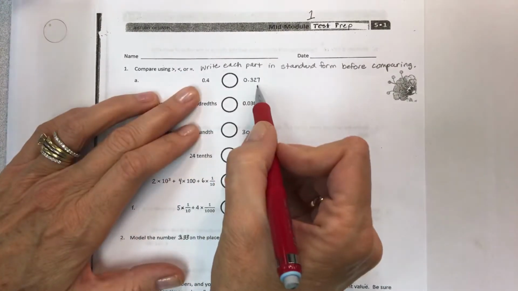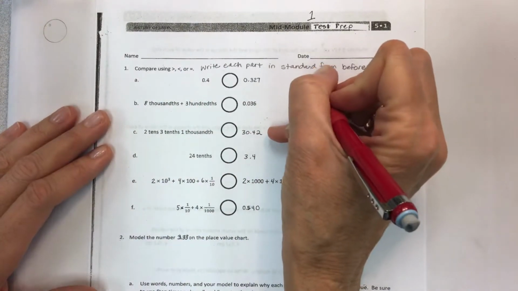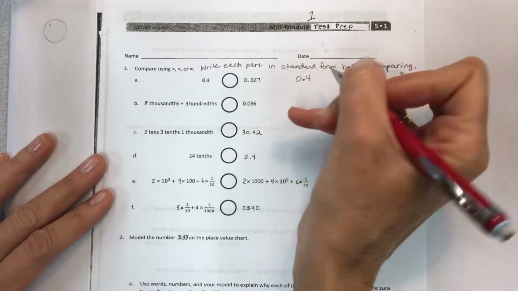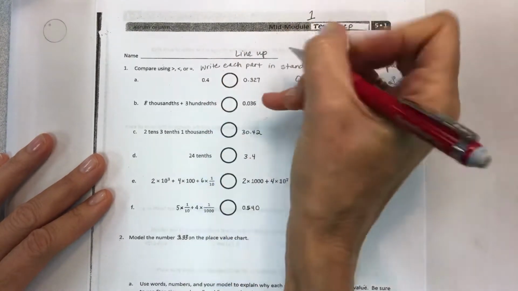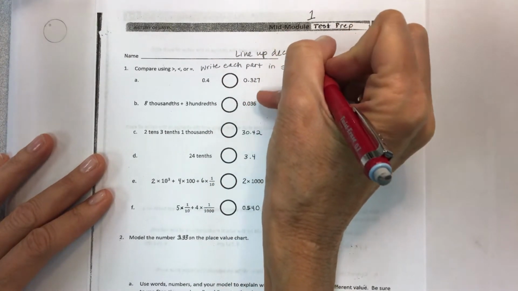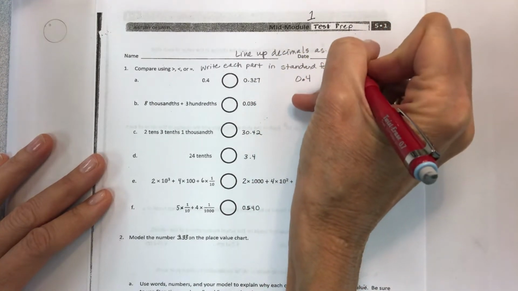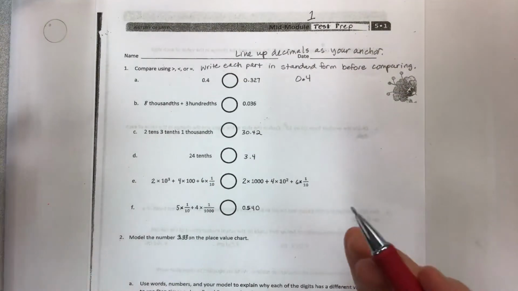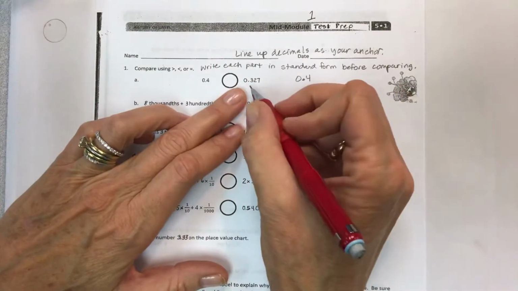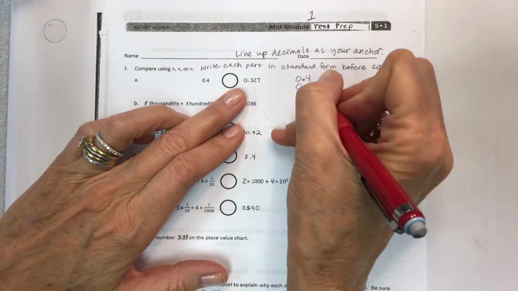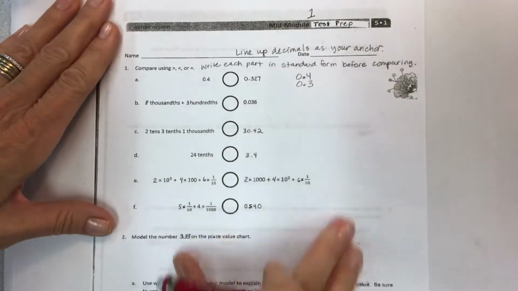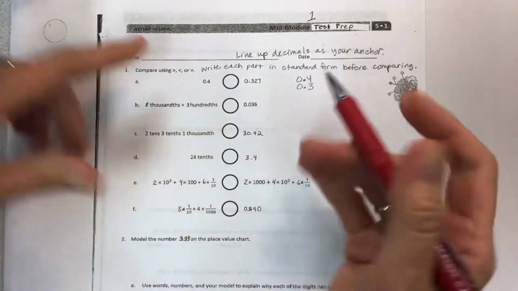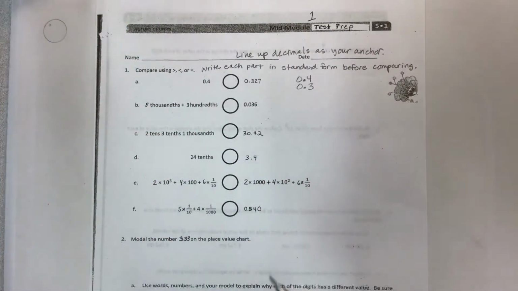Okay? Now these are in standard form, but when I compare decimals, I'm going to use the strategies that we have learned together, which is line up the decimals, okay, as your anchor. And the anchor is going to hold everything in place so that you can compare place value positions better. So this one on my test prep, and you might wonder, oh, where can I do this? I don't have a copy of this. That's okay. Just have a blank piece of paper and you can write all these down, and it will help you. It will give you this practice.